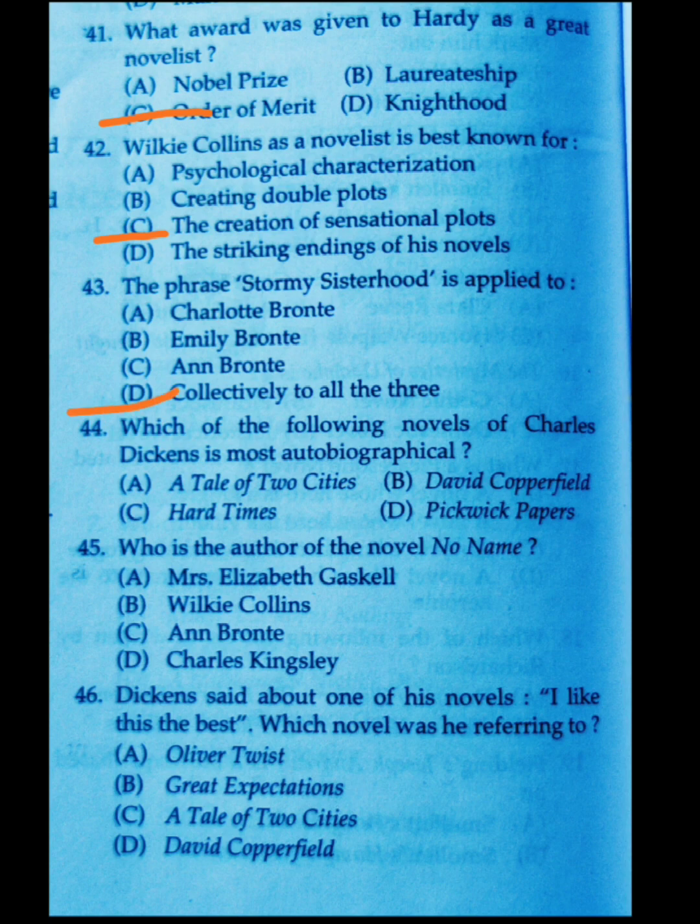Which of the following novels of Charles Dickens is most autobiographical? Okay, here the correct answer is option B. David Copperfield is most autobiographical. Who is the author of the novel No Name? So, the author of the novel No Name is option B. Wilkie Collins. Wilkie Collins wrote the novel No Name.